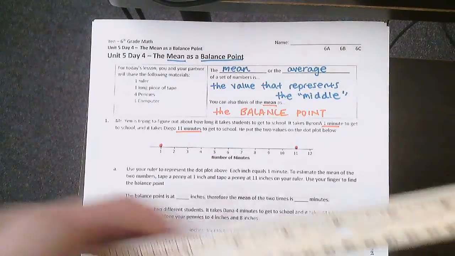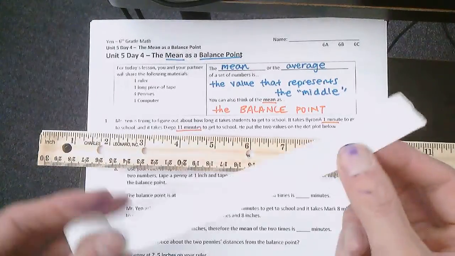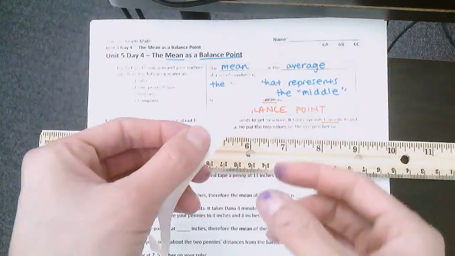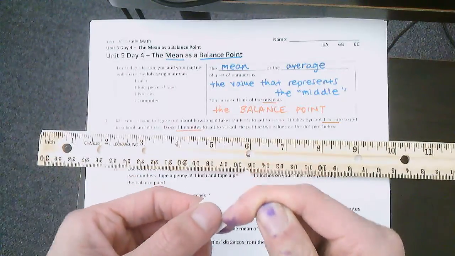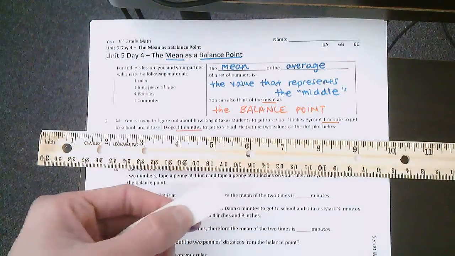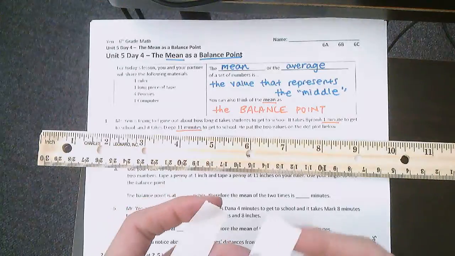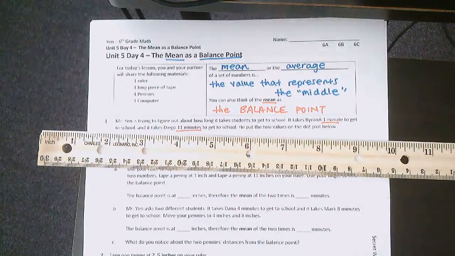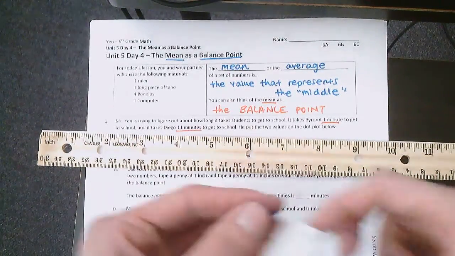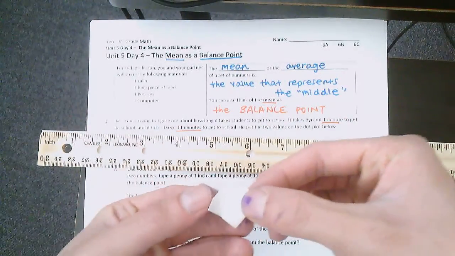You have your ruler and your piece of tape. What I want you to do is with your piece of tape, measure out about a finger length worth, so about 1 inch. Rip 1 inch of tape, so it's about that long. And then with the sticky side, you're going to create a loop.